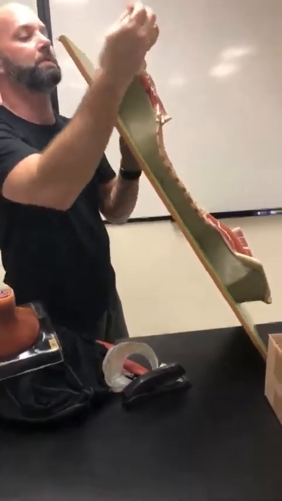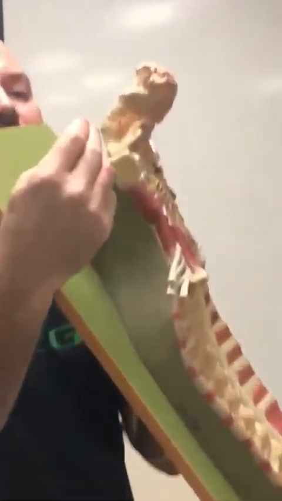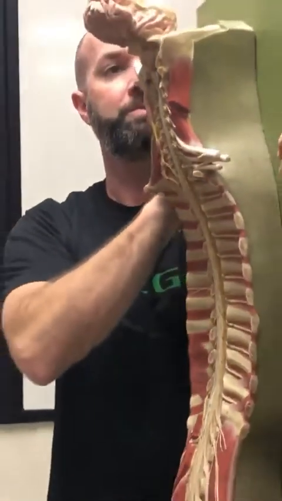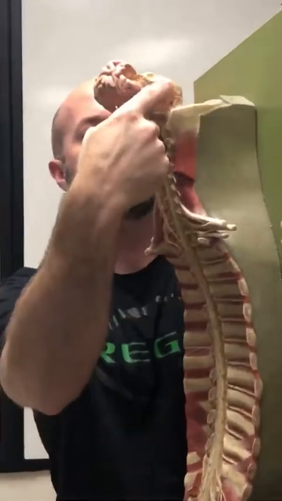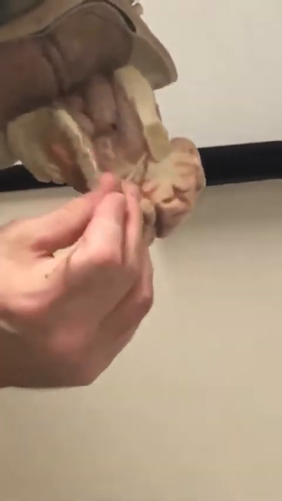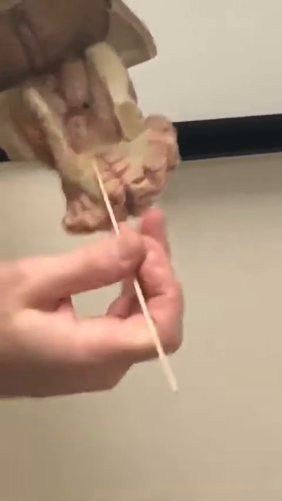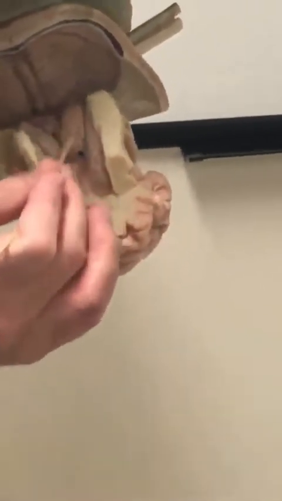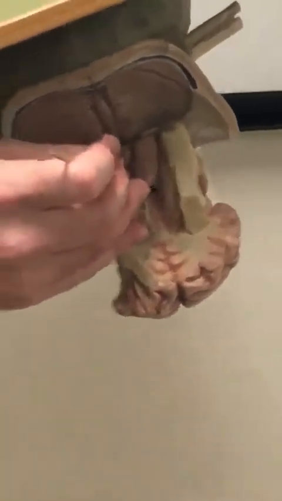Okay, so the egg yolk, lentiform nucleus, and then the white, internal capsule. And then on this side, what are they showing? Insula. And then from here, so that's all internal capsule. And then the gray matter right here, caudate. And then this gray matter here, thalamus. That's right. And then that first bump right there, pineal gland.